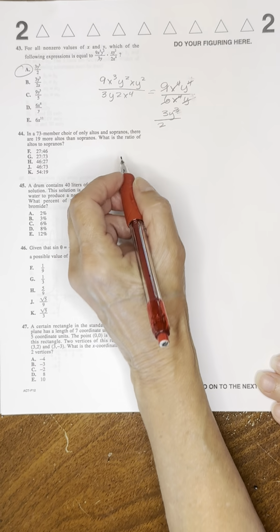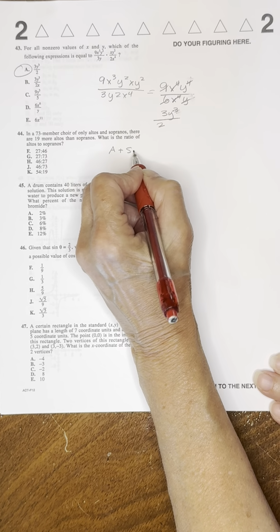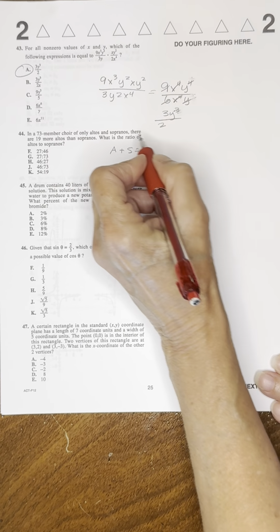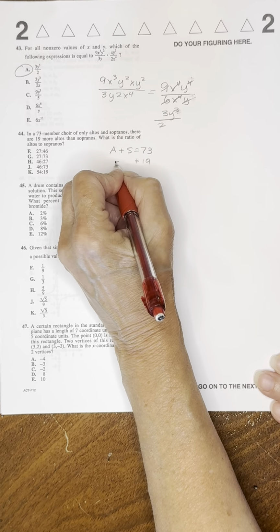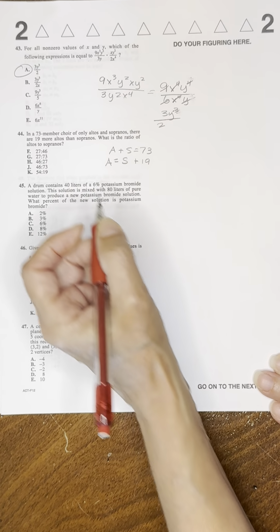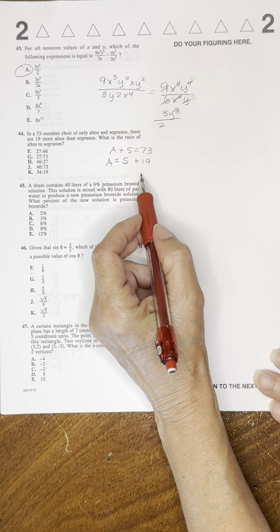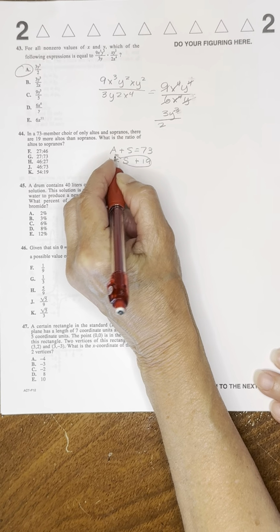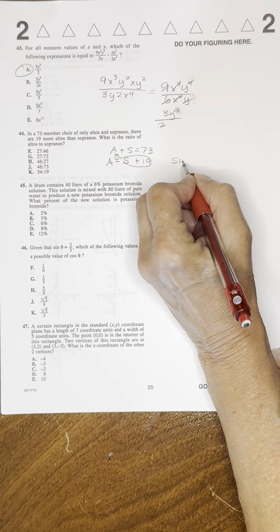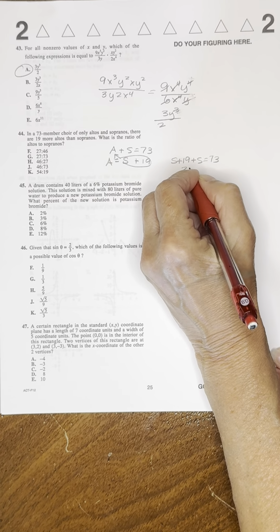In a 73-member choir of only altos and sopranos, so altos plus sopranos is 73, there were 19 more altos than sopranos. What is the ratio of altos to sopranos? All right, so I'm going to solve for sopranos first by substituting that in. So it's s plus 19 plus s is 73.